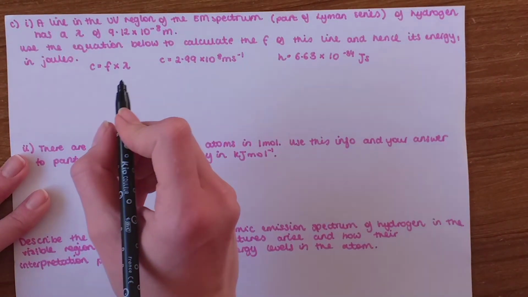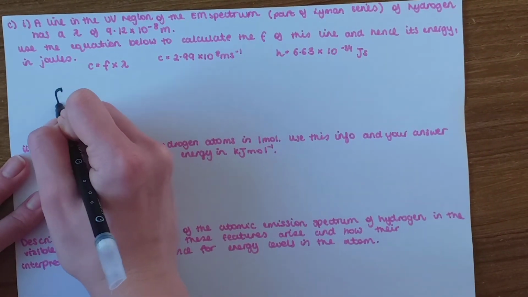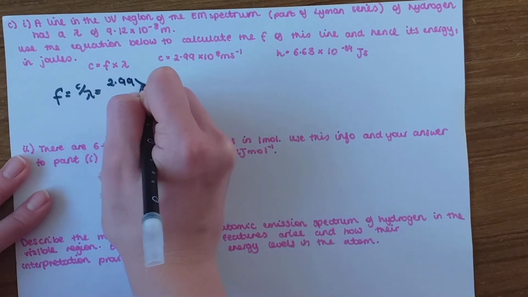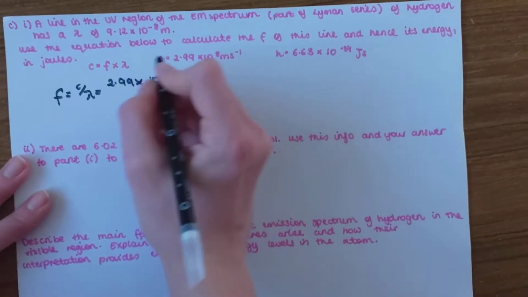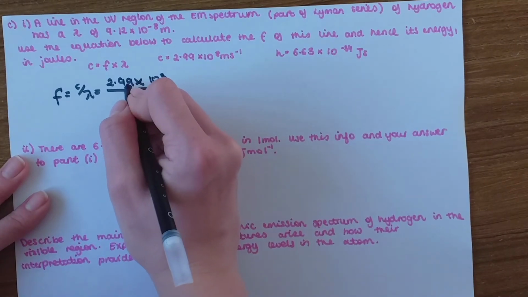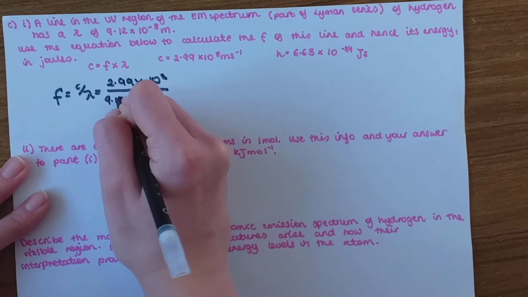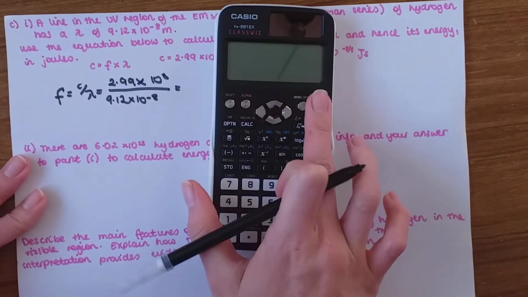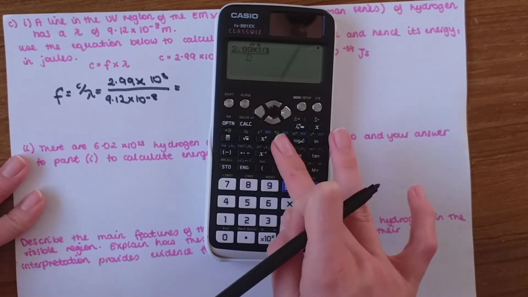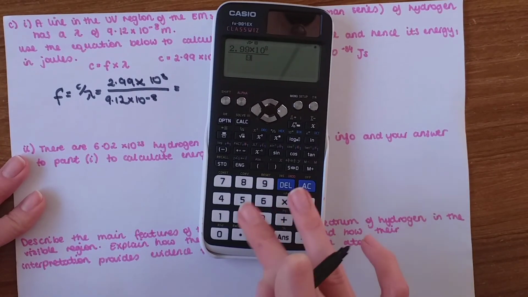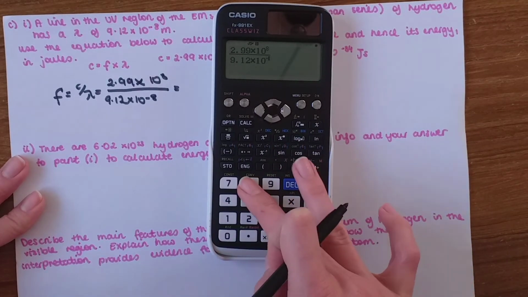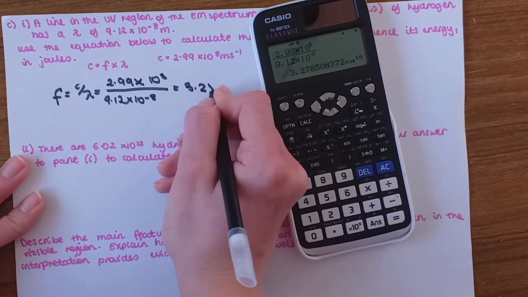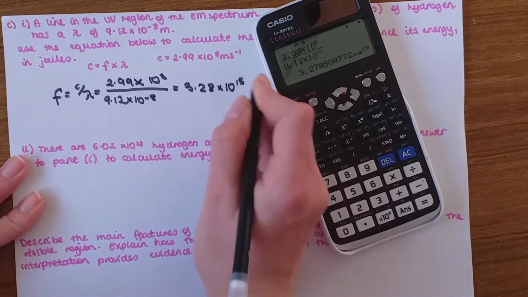So what we've got to do first is calculate the frequency. To find frequency, we rearrange the equation to c over lambda. We know c is 2.99 times 10 to the 8. We're given that in the question. And lambda is 9.12 times 10 to the minus 8. Now you just put it in your calculator: 2.99 times 10 to the 8 over 9.12 times 10 to the minus 8, and that gives us 3.28 times 10 to the 15.